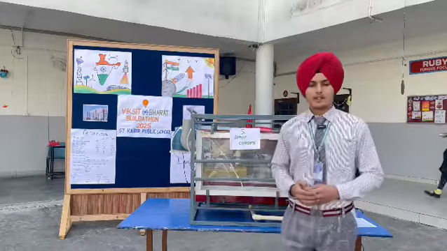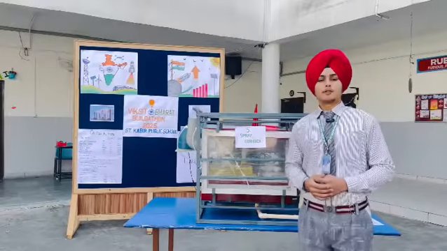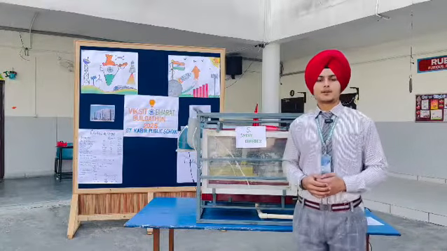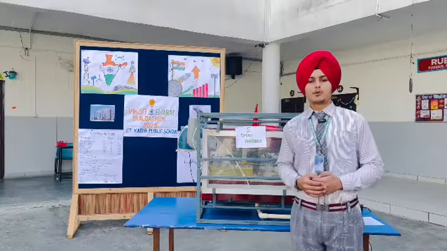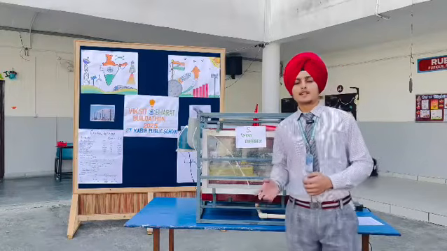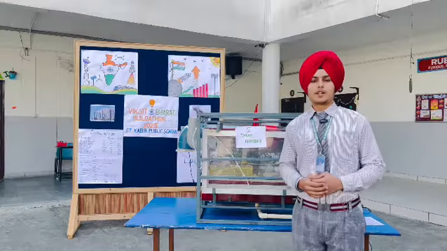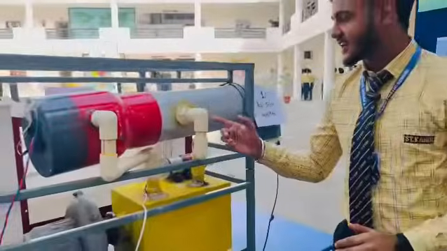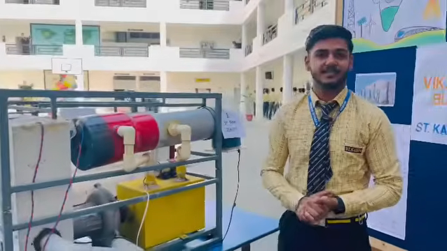Respected judges, teachers, and my dear friends, we have built a working prototype of an industrial chimney that filters particulate matter ranging from PM 2.5 to PM 10 as well as harmful gases like carbon dioxide, nitrogen oxide, and sulfur dioxide. This section is called the air filter chamber.